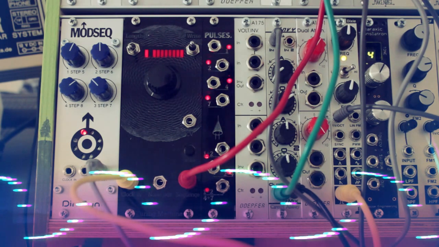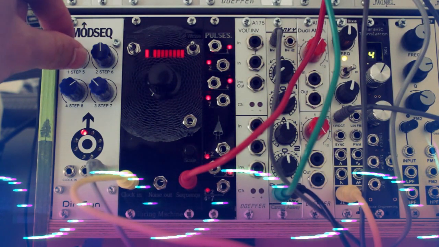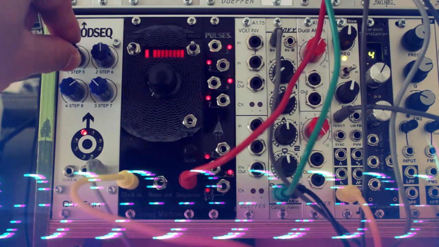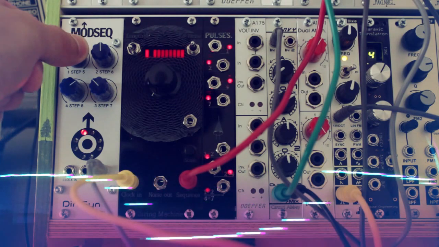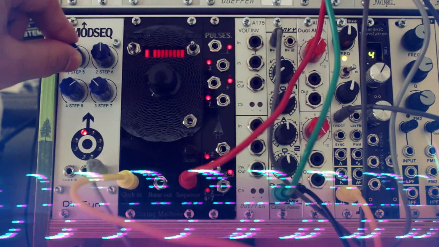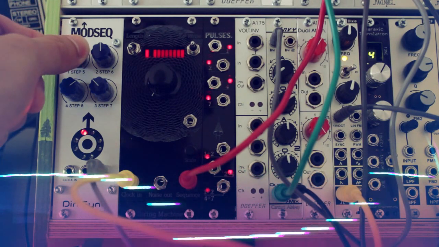VCO. Of course, if I change the pitch of the IntelliGel Dixie VCO, which clocks the Turing machine, it tracks with it. I'm using the ModSeek for this CV control right now. And as you can hear and as you can see, the Turing machine output tracks with the control voltage.